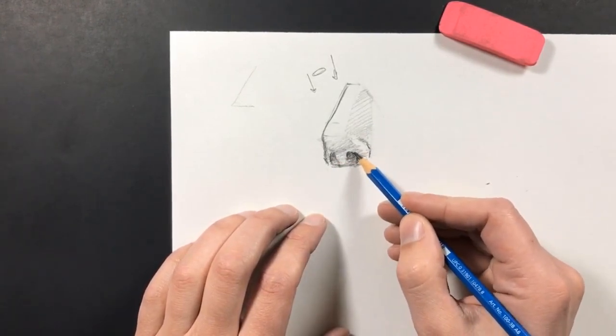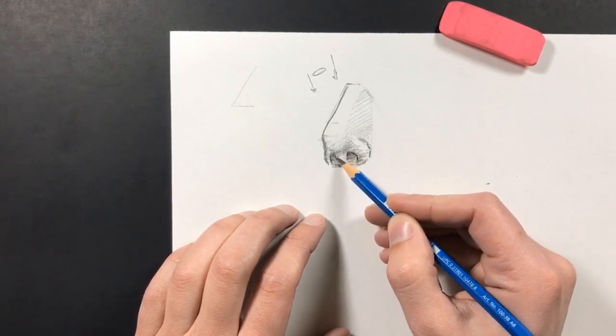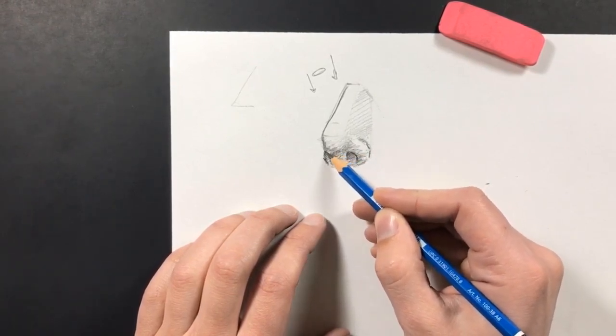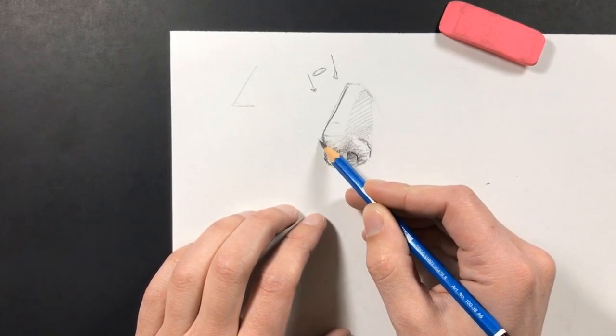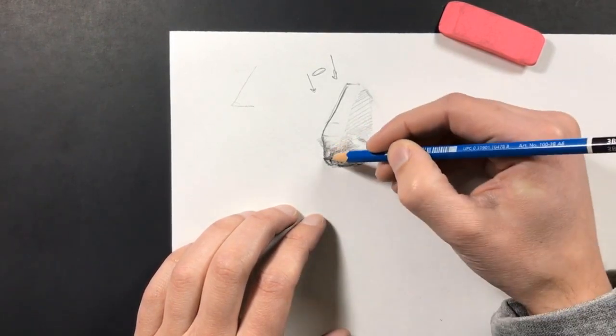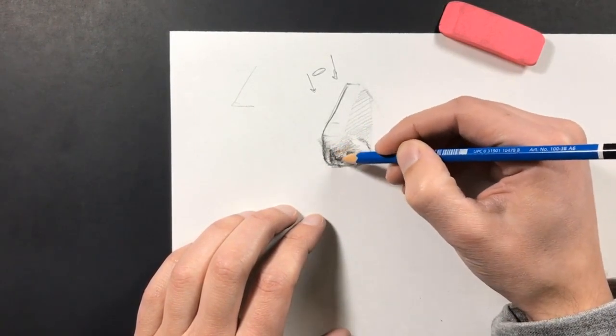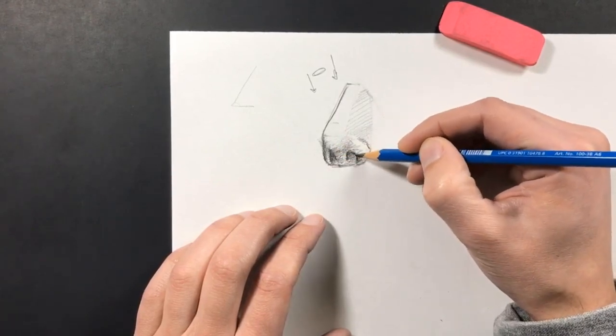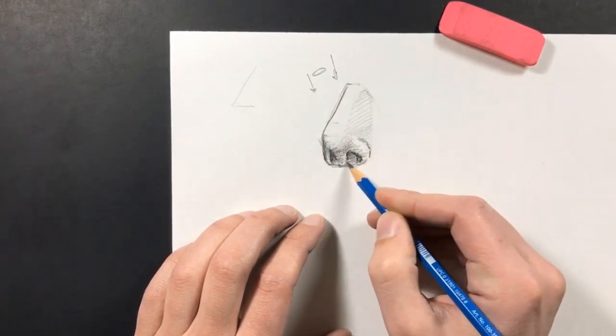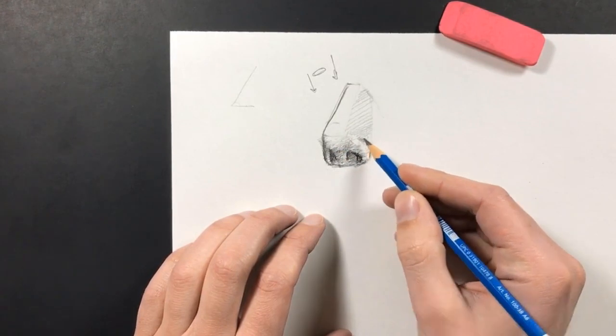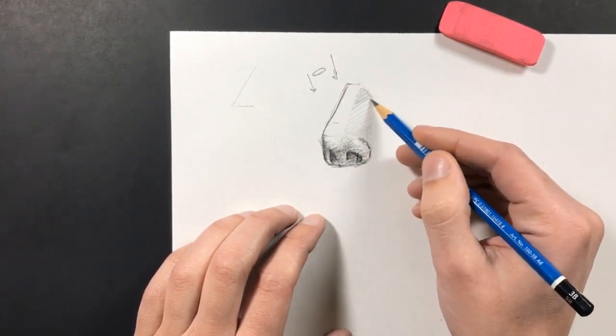So I'm going to go ahead and add in a darker shadow right there. Add in a darker shadow here. Just like so. And I'm going to stretch that nostril out a little bit more. Same with this one. I'm going to stretch it over a little bit more. And then we can add a little bit more shadow over here.